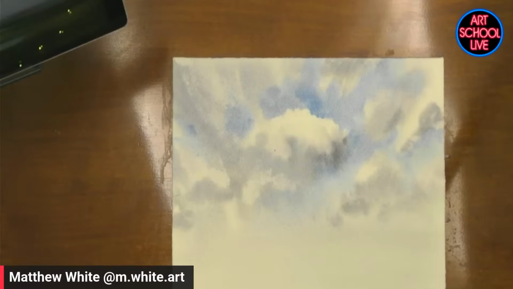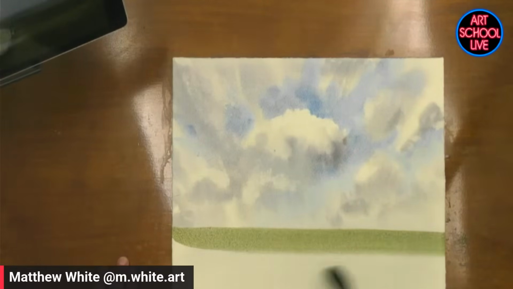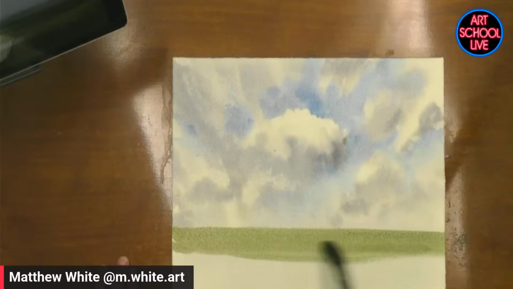Yeah, what I'm mixing up here, Eric, is just some raw sienna. I use a lot of raw sienna in my paintings, and when I teach workshops, some people don't love raw sienna as much as I do. So it's kind of a funny thing. But I'm using raw sienna and cobalt turquoise. That's a nice combination to get kind of an olivey green. And I'm going to paint right here. Some distance. Suddenly we have land.